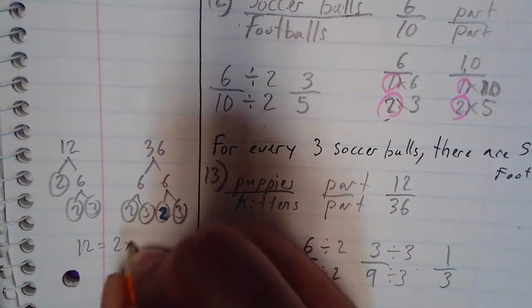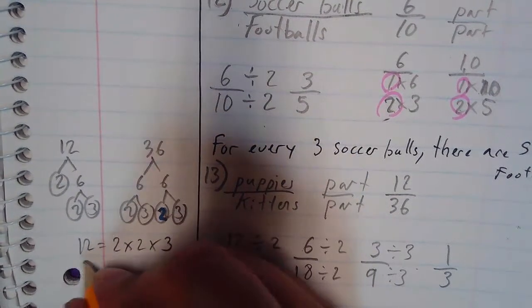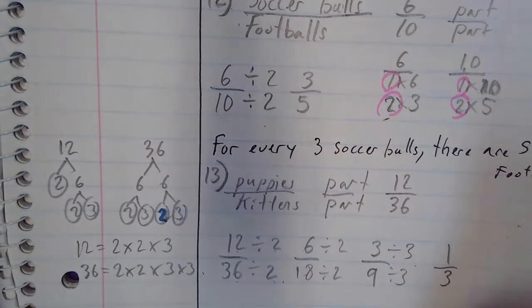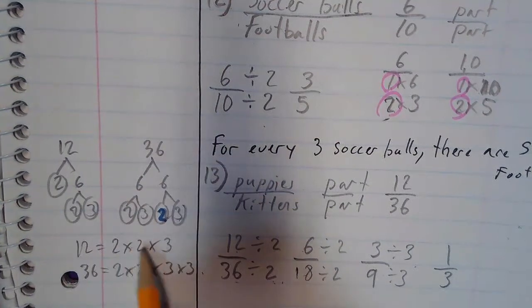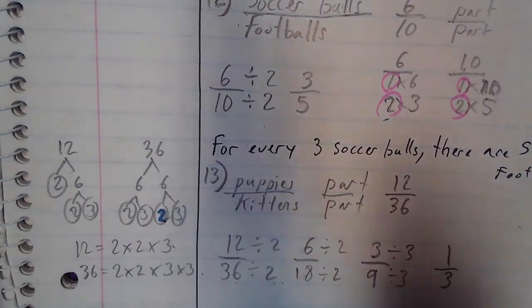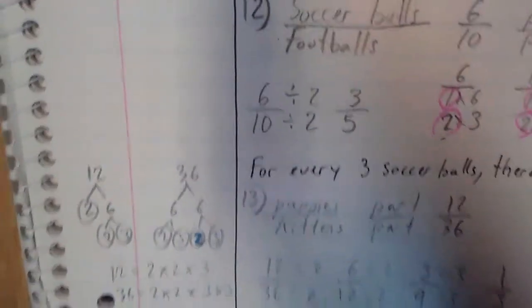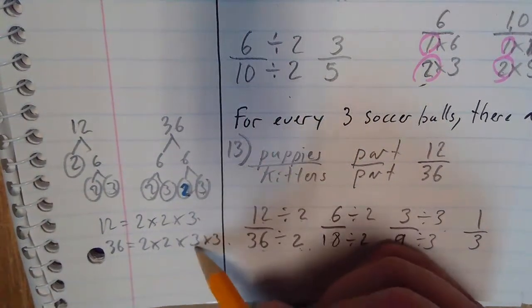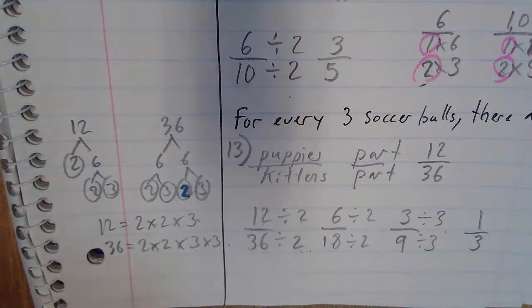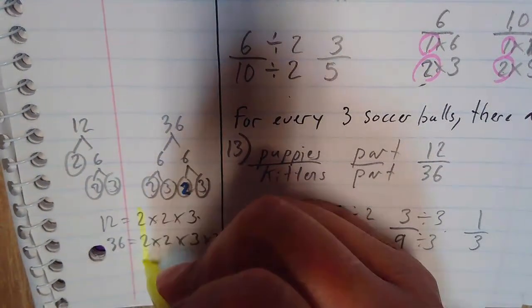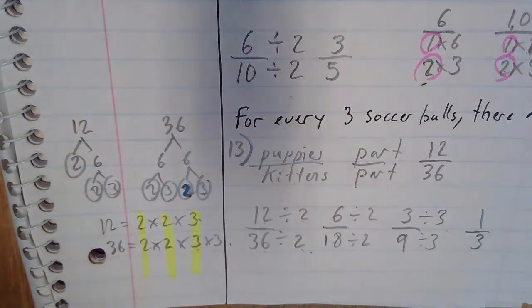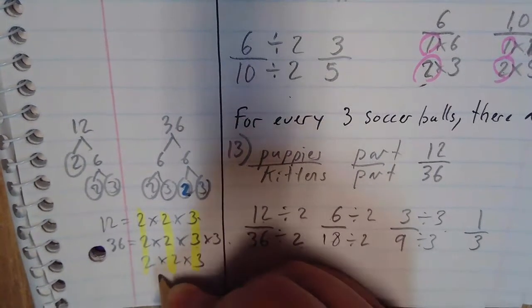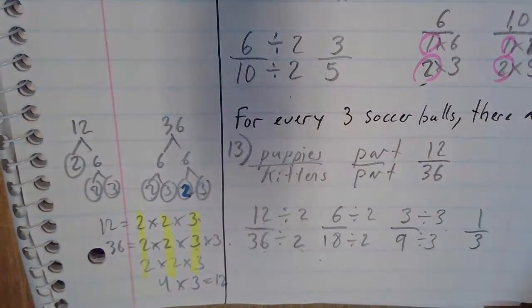12: 2 times 2 times 3. 36: 2 times 2 times 3 times 3. 2 2s, 2 2s, 1 3. Let me see if I can make it a little better. 2 2s, 2 3s. Now we're looking for common factors, what they share. 2 times 2 times 3. That's 4 times 3. It's 12.